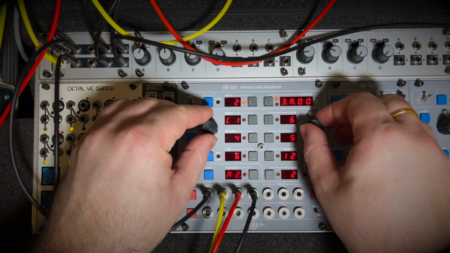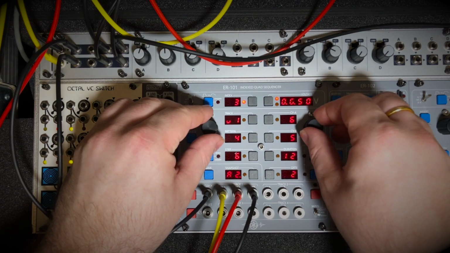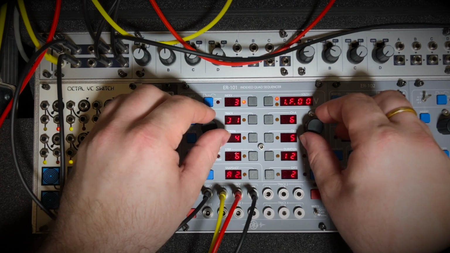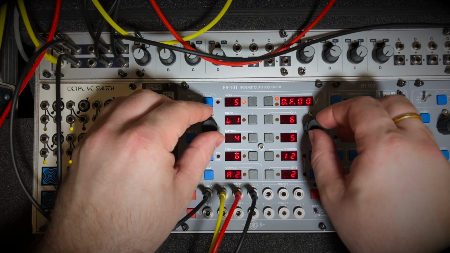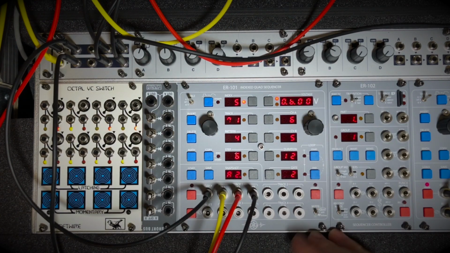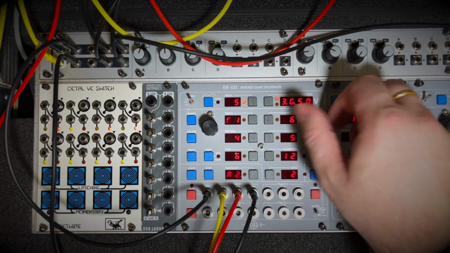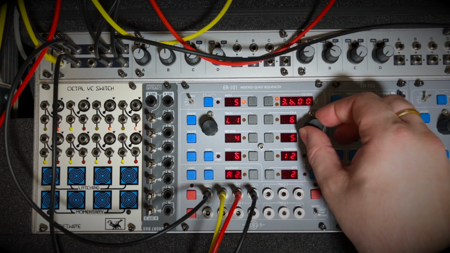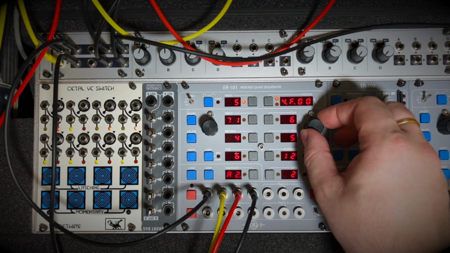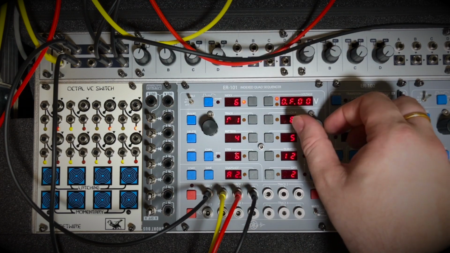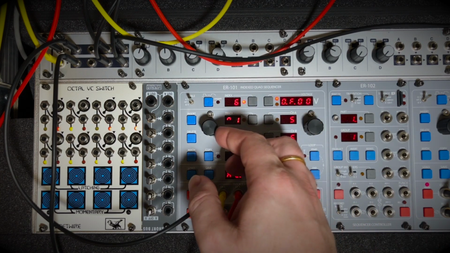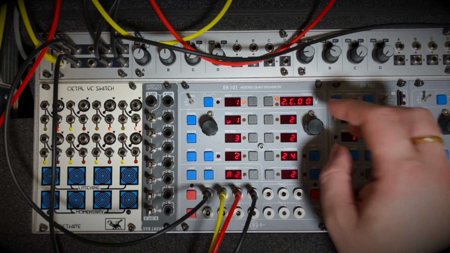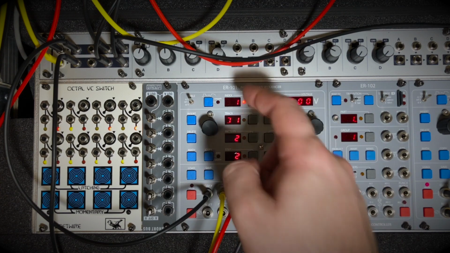Let's make this one C. So whilst we just change one value, for example the first step, we're actually changing the first pattern in the table, the second actually.